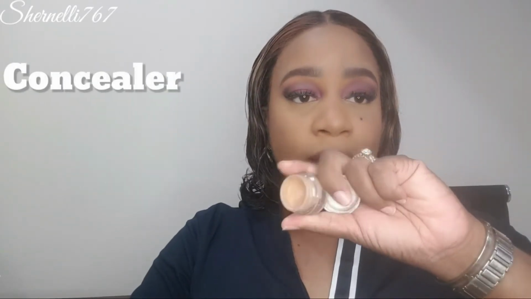The concealer I'm using is an eyeshadow base actually, or you can use a concealer of your choice. This is what I'm going to use for the center of my lips. So basically I'm gonna apply it like it's a lipstick.